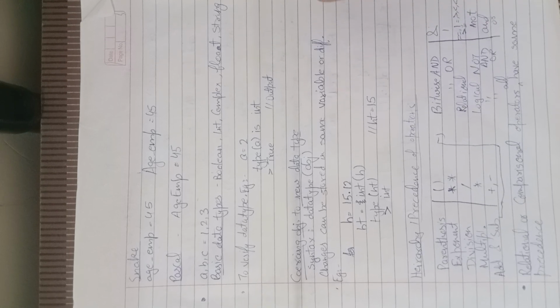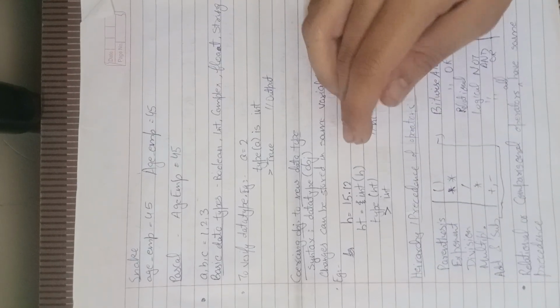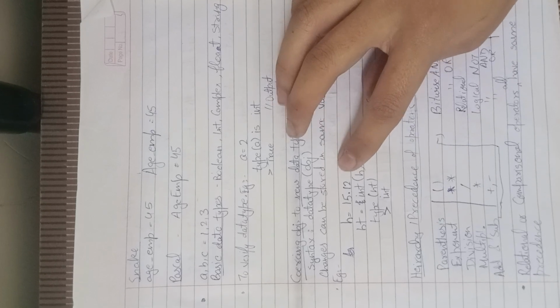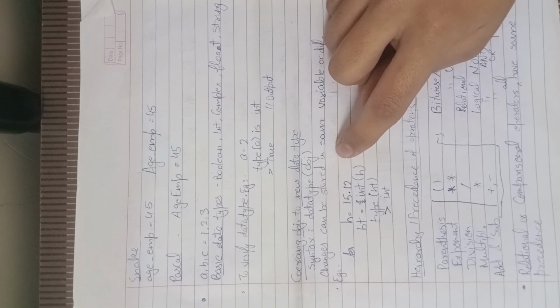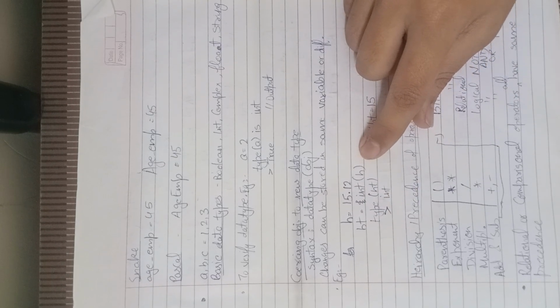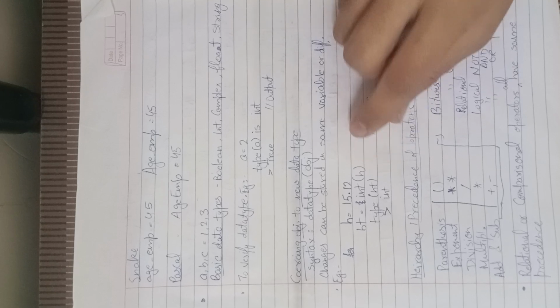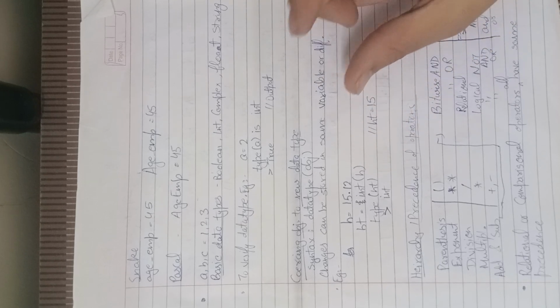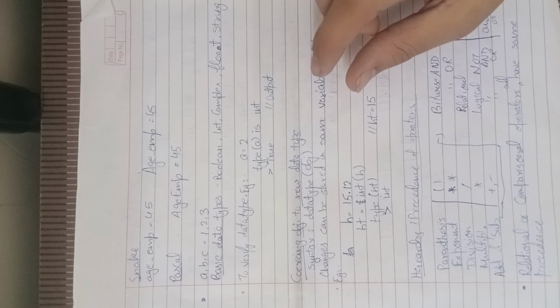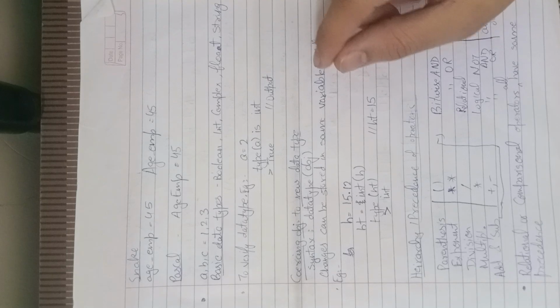Either I can store this value in a, or I can make a new variable and store the value in it. See in the example, h is equal to 15.12, it's a float. Then I make a new variable ht, and I write int parenthesis h. So now I'm converting the h variable, which is float, into integer and storing it in the ht variable.